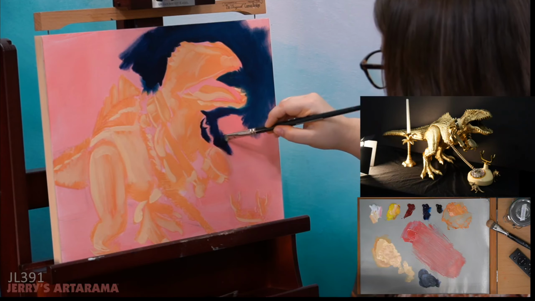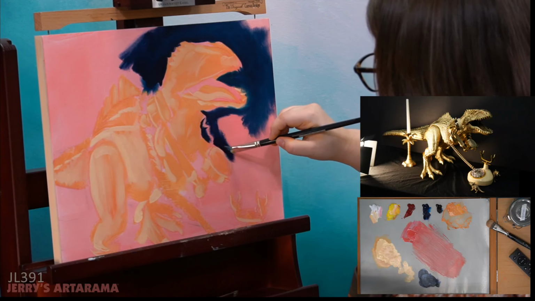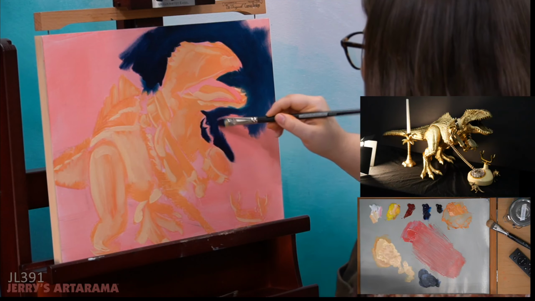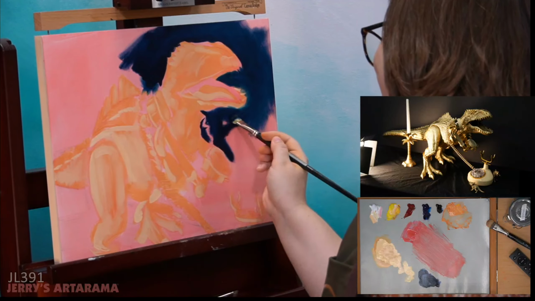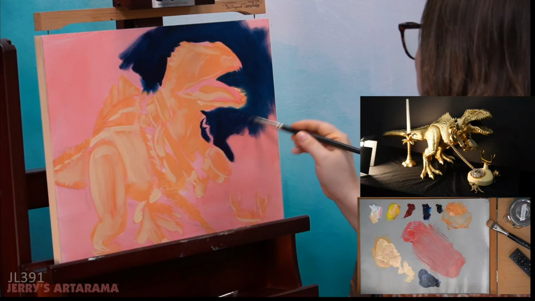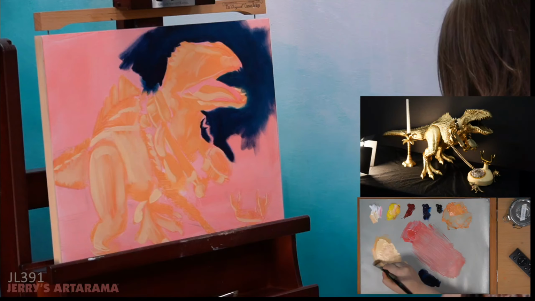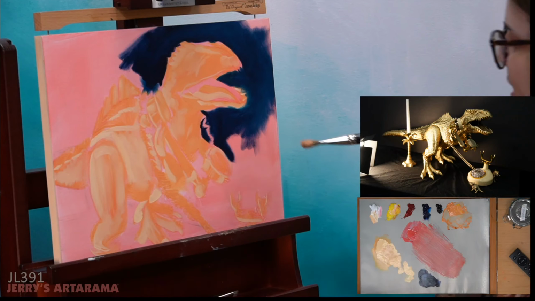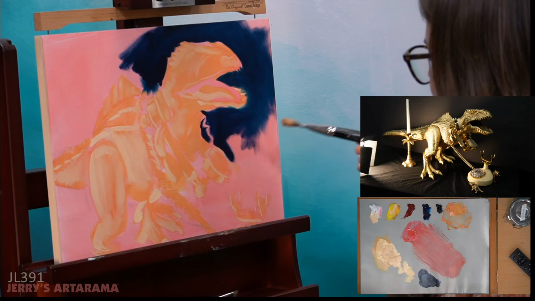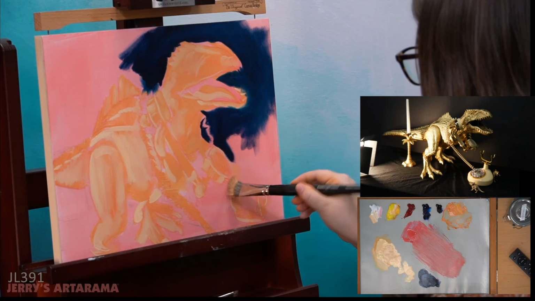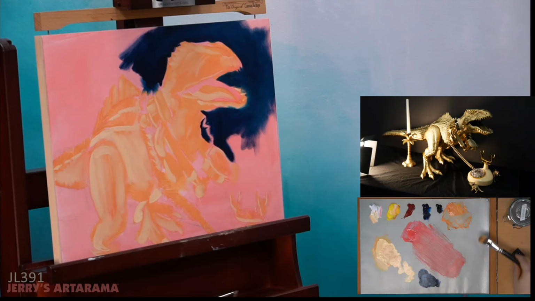Oh, I forgot. They have another hand. Should probably put that in there, huh? Okay. It's just like right there. There we go.